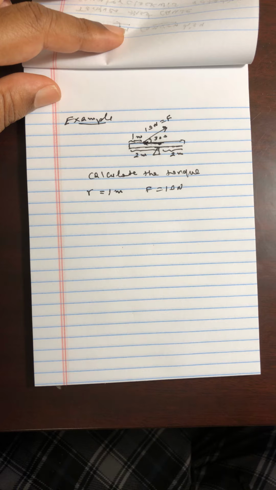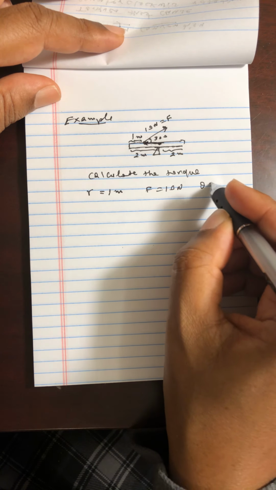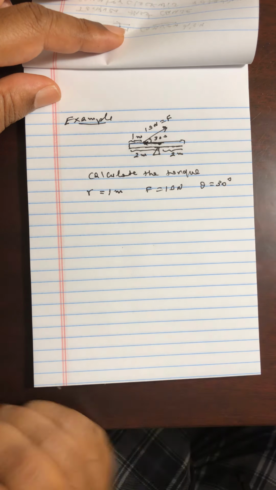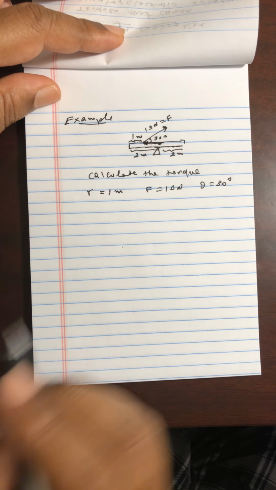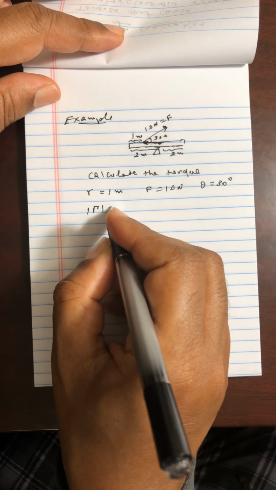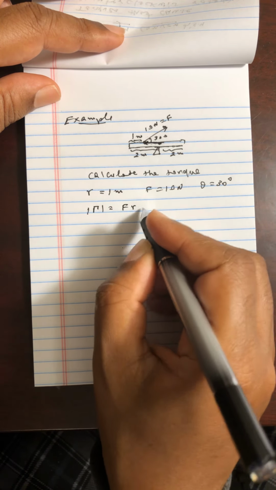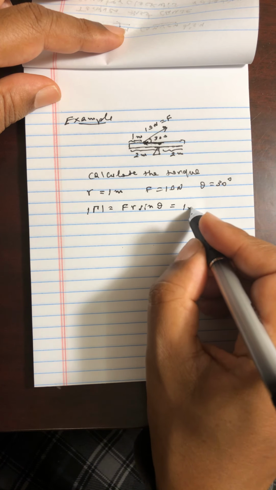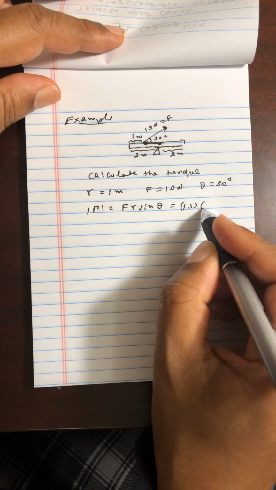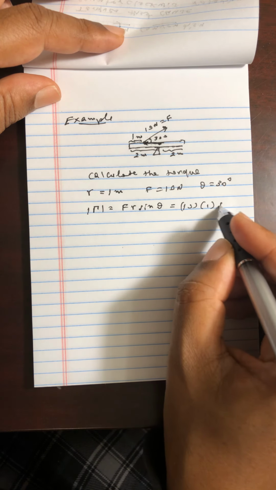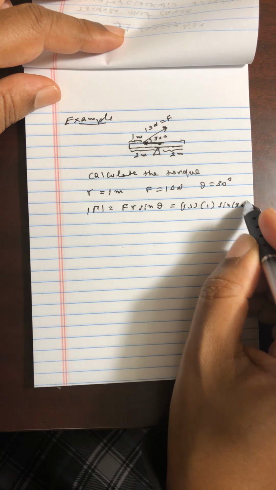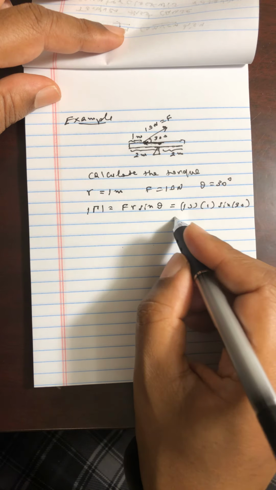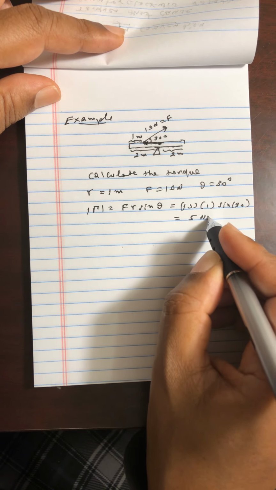So just use 30 degrees. You can just use the smaller angle. The magnitude of the torque is force times distance times the sine of the angle, that is 10 times 1 for the distance, and then sine 30 for the angle. Sine of 30 is half, so you get 5 Newton meters.